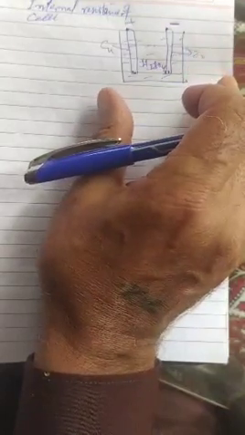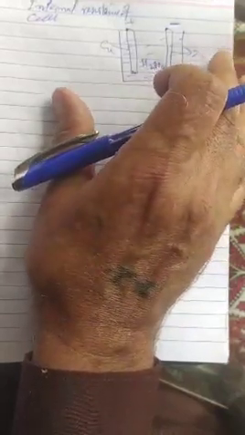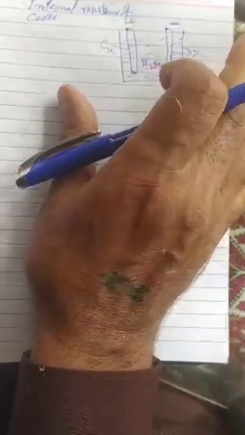This is a cell. This cell maintains the potential difference between two points of a conductor to maintain the current. So to maintain the current, we have to maintain the potential difference across the conductor. That potential difference is maintained by a device that is known as a cell.